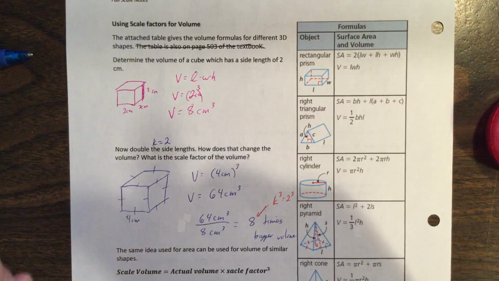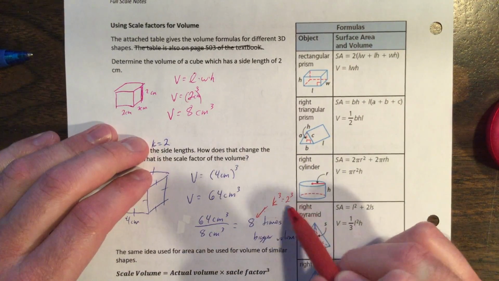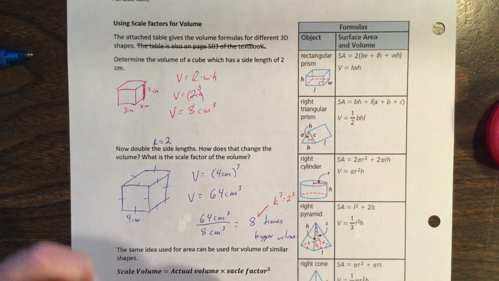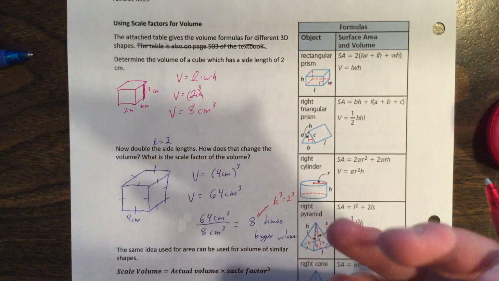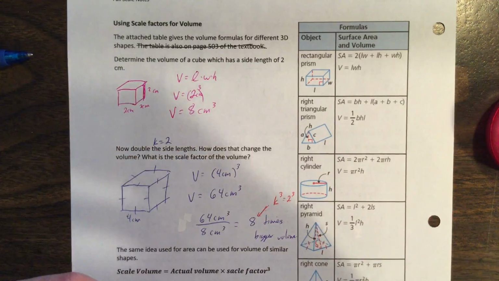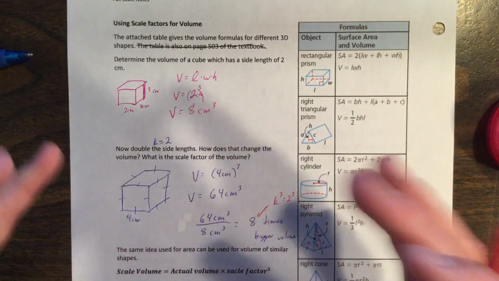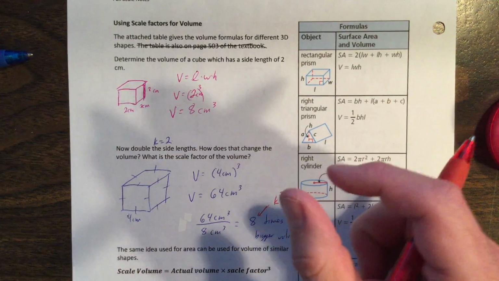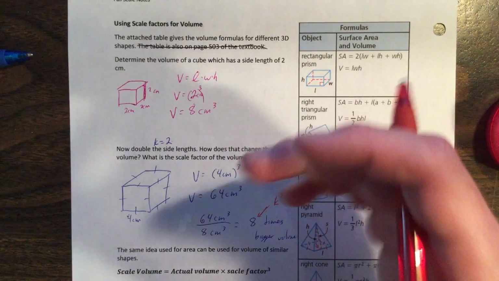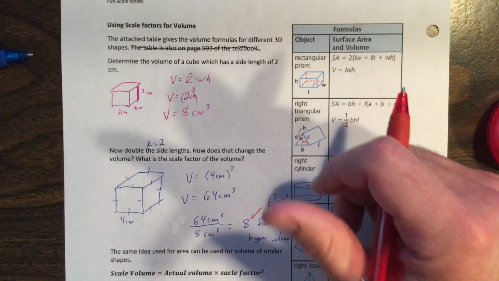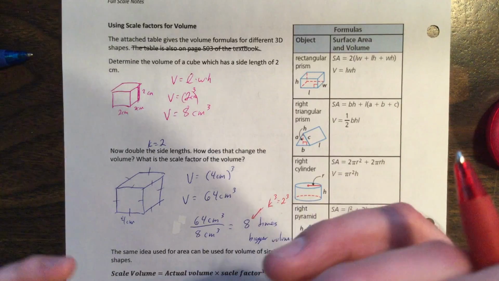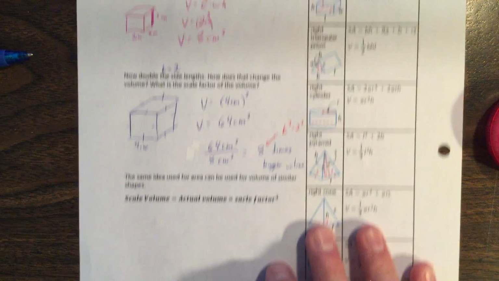With 3 dimensions, we have to cube our scale factor because we are changing every single dimension by 2. And this is the way it works for everything. If we want to make it 1.5 times bigger, 1.5 cubed is going to be the volume size difference. So if we just double the side lengths, it actually makes it 8 times bigger in volume. It has a capacity that's 8 times bigger.